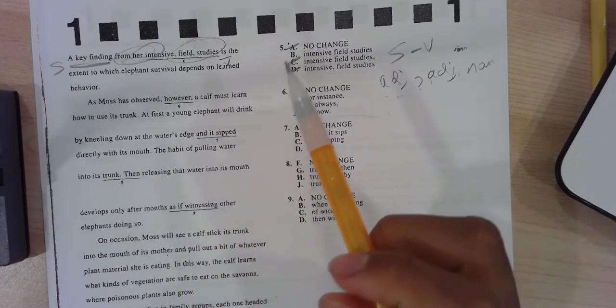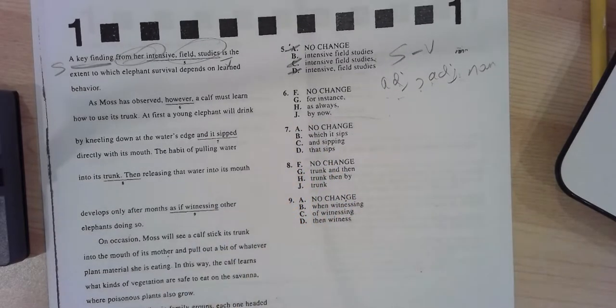Test 6. Okay, so I got G because for F, there's no contrast or comparison between two things. So F can be eliminated. As always, "by now" and similar phrases are transitions for continuation. So we can eliminate that too. And so the answer would be G.